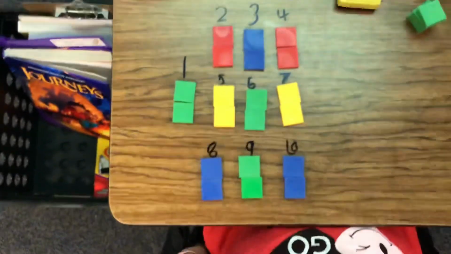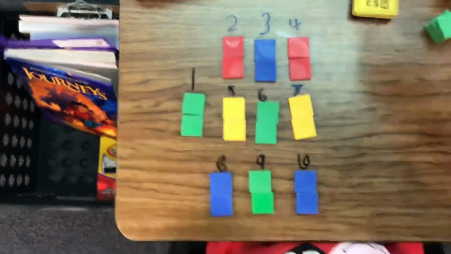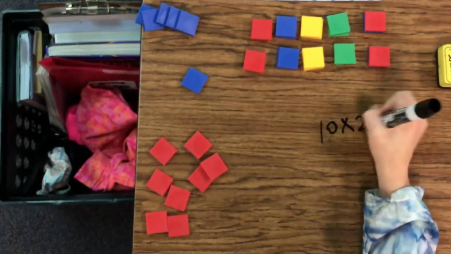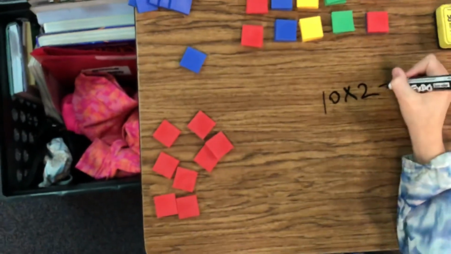All right, so 10 groups of 2. What would our repeated addition look like for that one? What's the repeated addition going to be? That's your multiplication equation. What would the repeated addition look like for it?